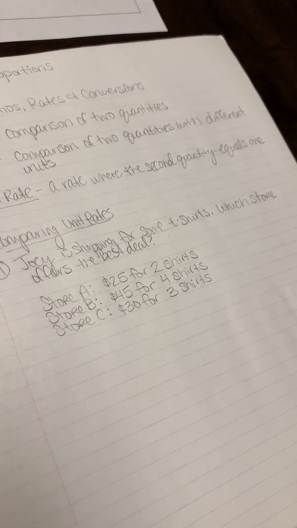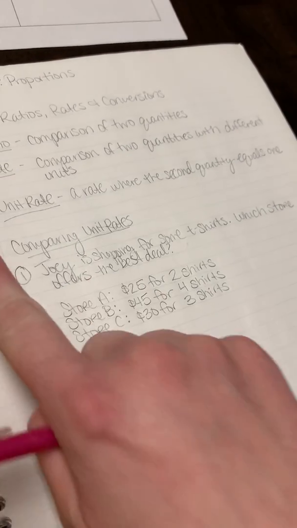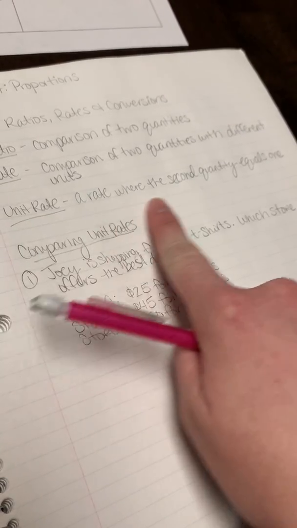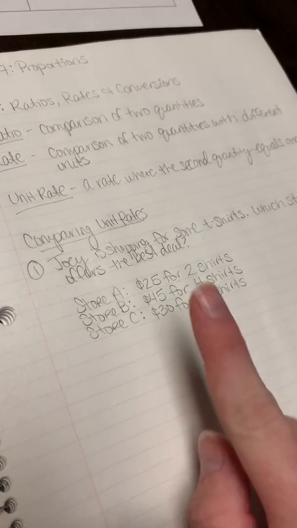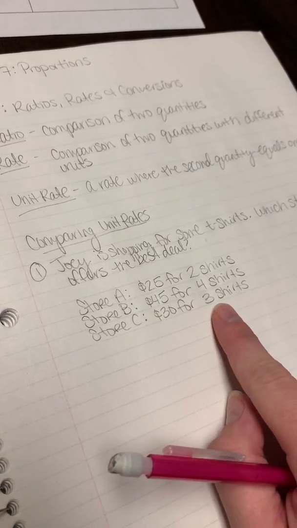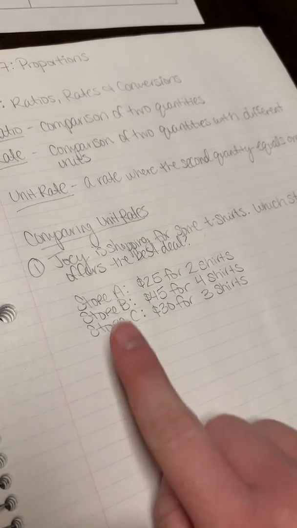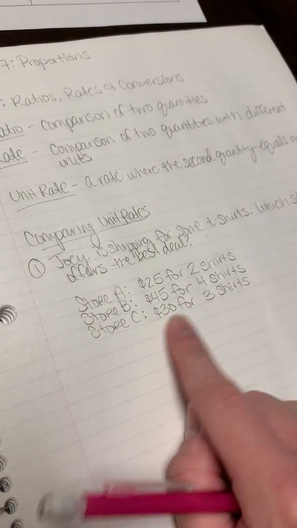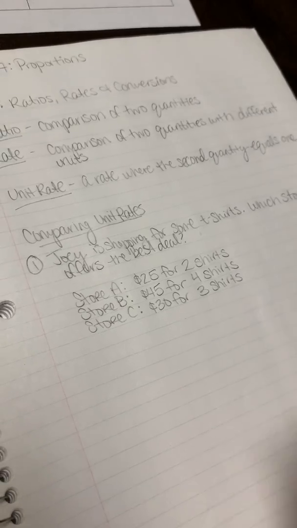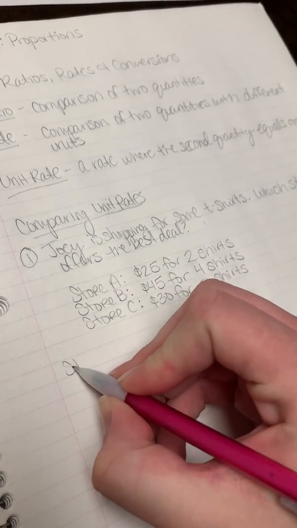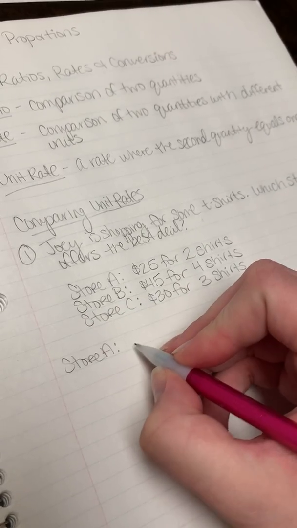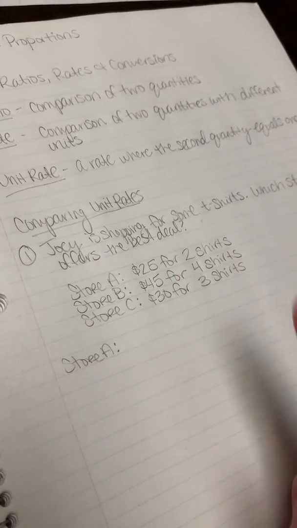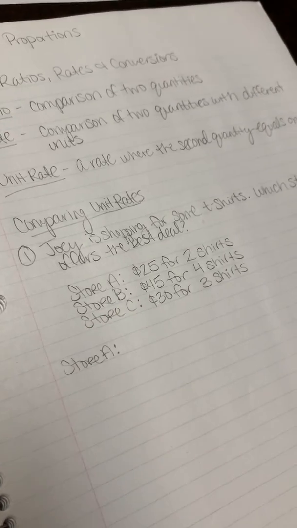So we're going to compare each of these stores as a unit rate, meaning that the second quantity has to equal 1. And so far, all of the second quantity is a number other than 1. So we have money for a certain amount of shirts. But we want to know how much is 1 shirt for a certain amount of money. So we're going to compare our information. So for store A, we have a certain amount. For store B, we have a certain amount. And store C, we have a certain amount.